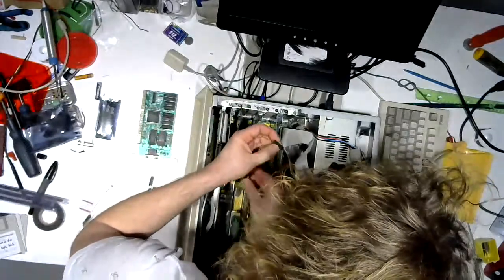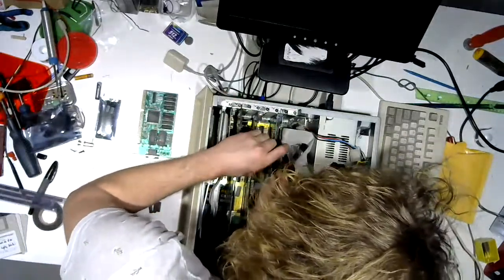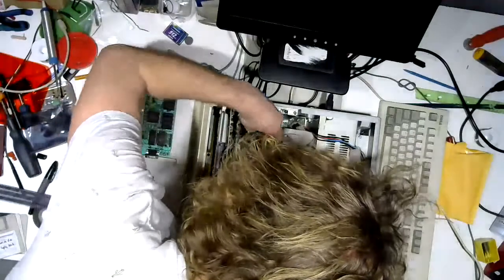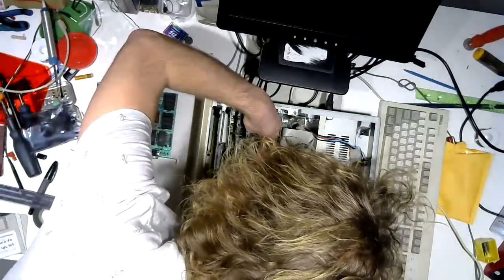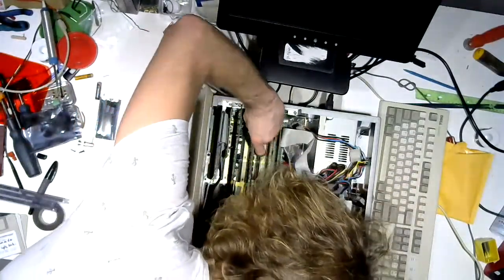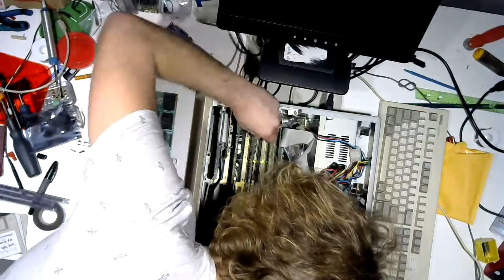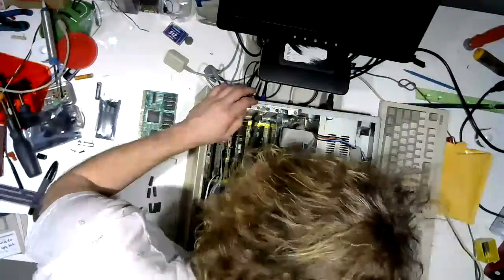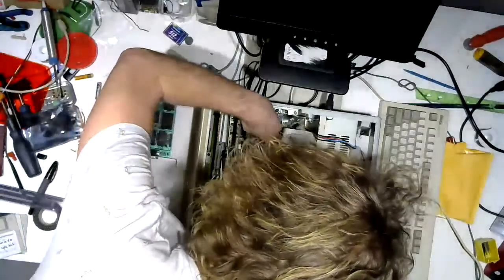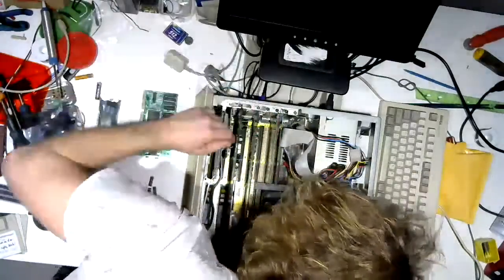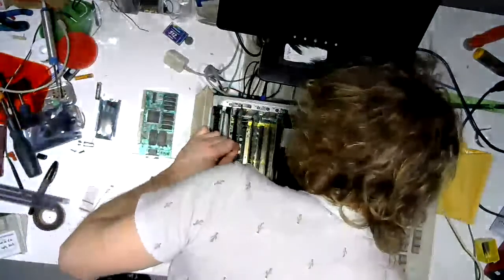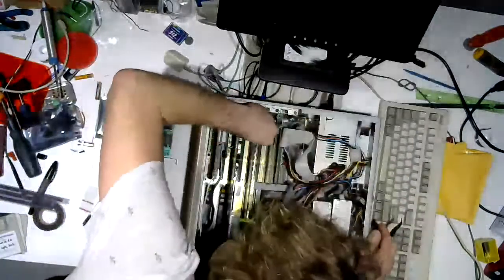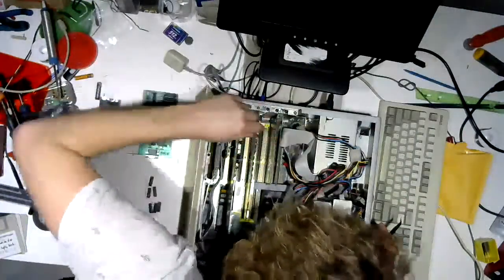These are brand new chips, new old stock, so the pins are still kind of hanging out, like they're in a bowed configuration. And yeah, okay. So make sure all those pins got in there. Everything is there.